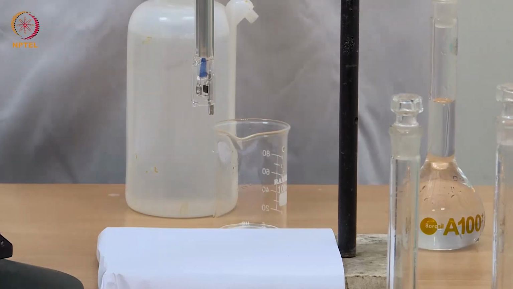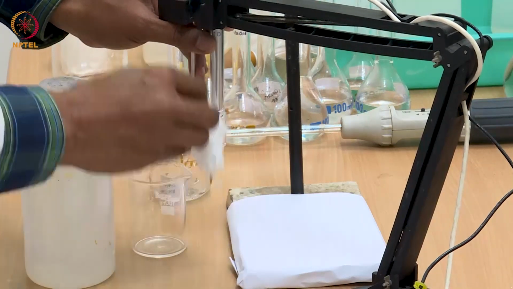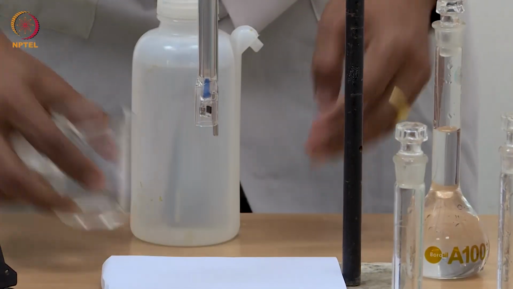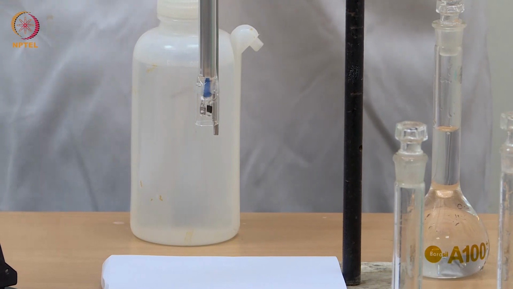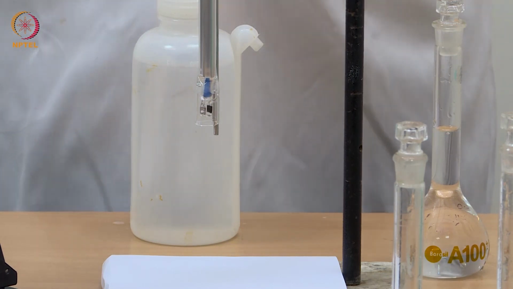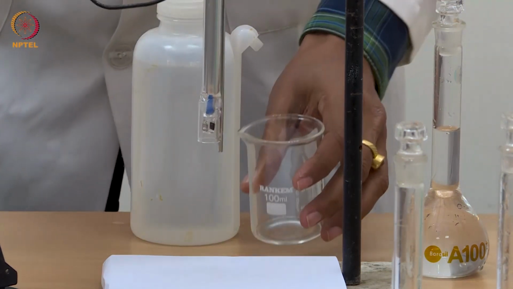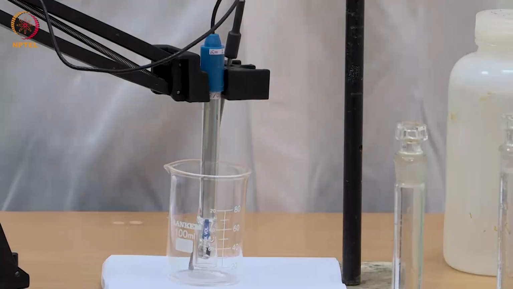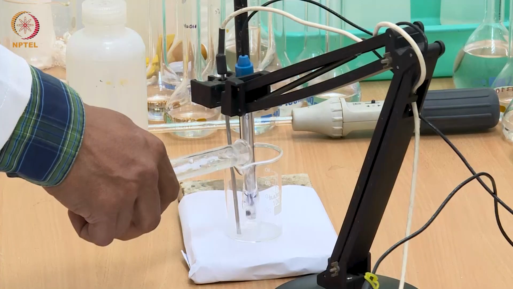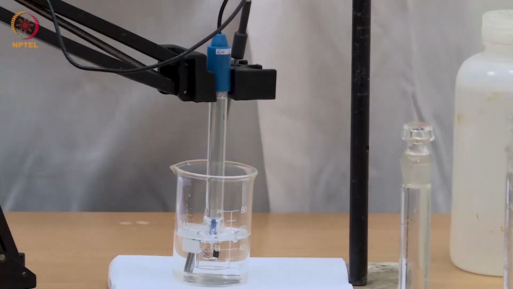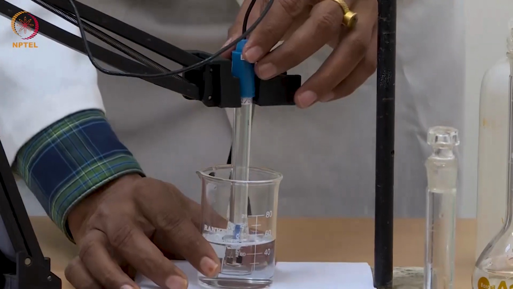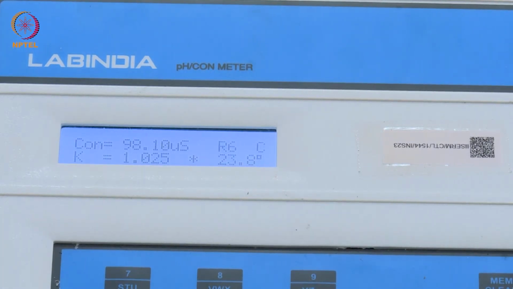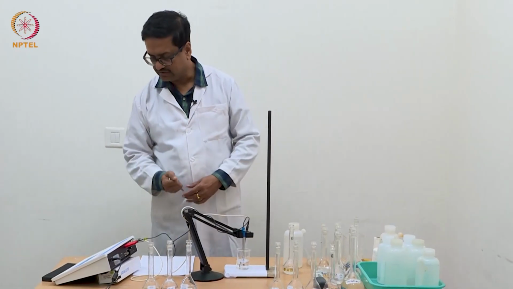Since I had just water, first I am going to wipe the electrode with tissue paper and remove any tiny trace, and also dry this beaker with tissue paper to remove any trace of water, which may further dilute the acetic acid which I am going to pour here. We should pour just enough of the solution so that the electrode is completely dipped inside, and we will now note down the readings.